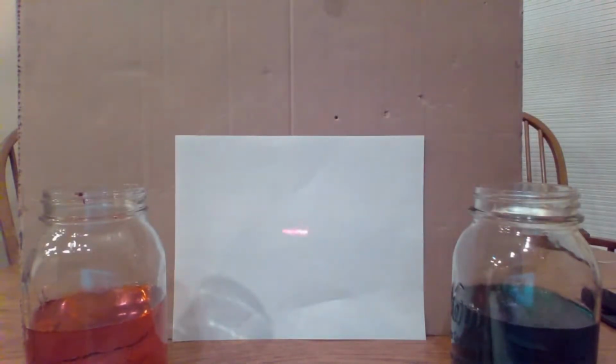Again, passing through the glass, that's what it looks like. But when I move it down into the green solution, it's completely blocked. You can't see that dot anymore. Just move it right down into the green solution and it's blocked. So the red laser is not passing through the green solution.